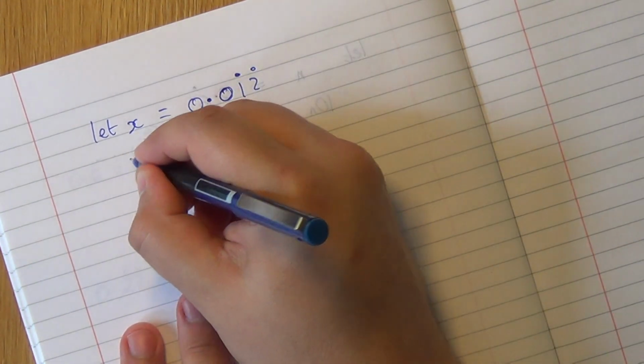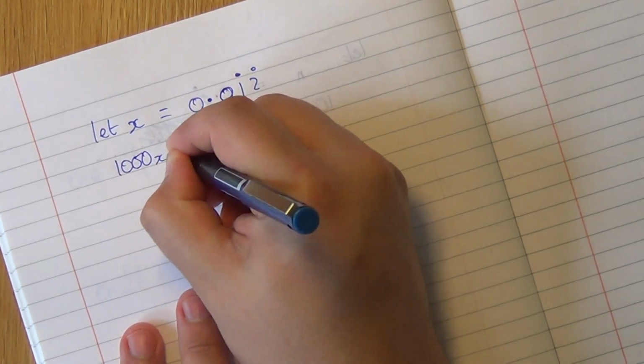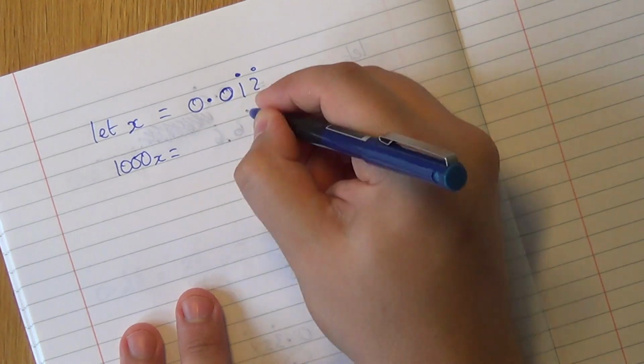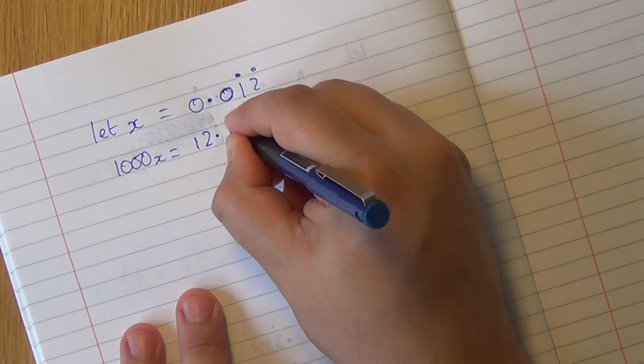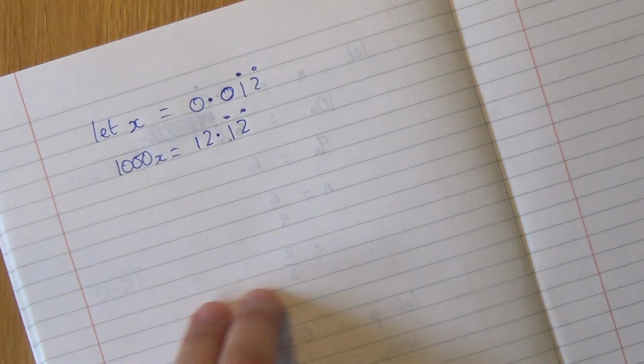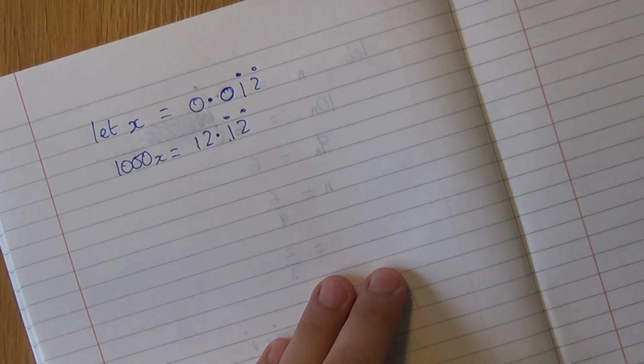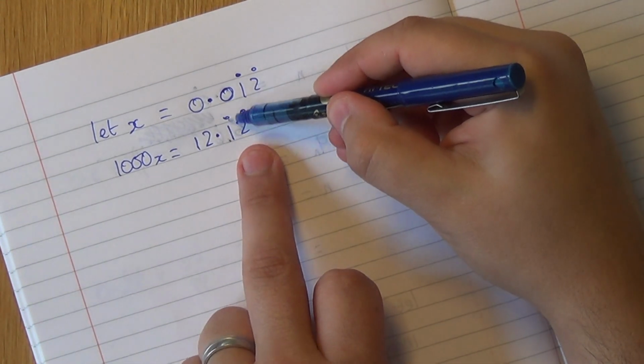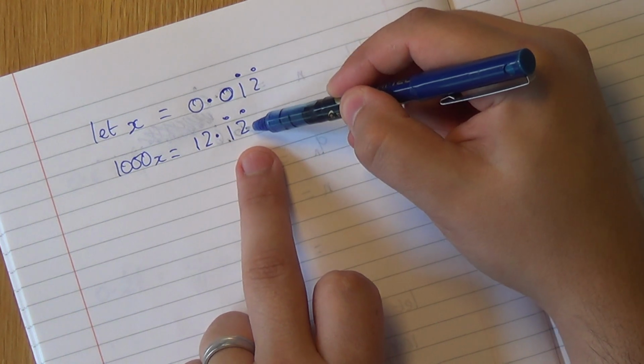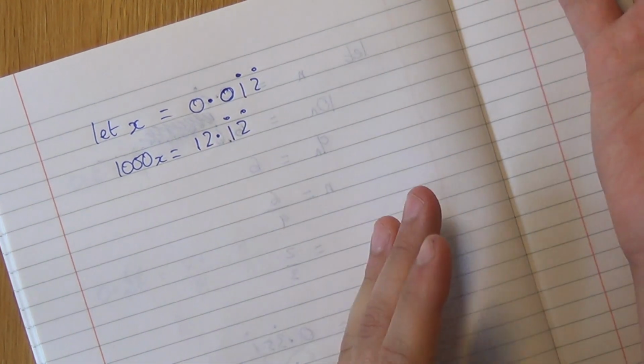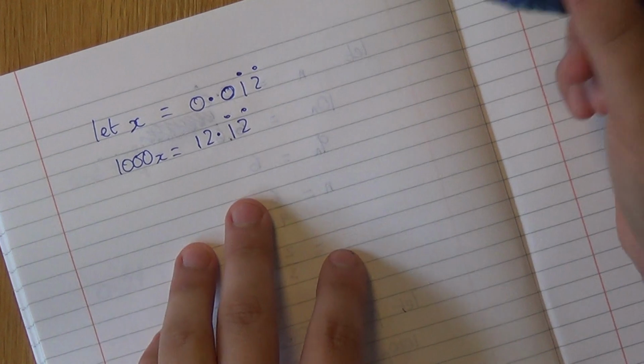So that's going to be 1000x, and that gets us 12.12 recurring. We've got a problem here though, because if we do our subtraction, the 1 isn't lined up with the 1, and the 2 is not lined up with the 2, which means they won't cancel out neatly.